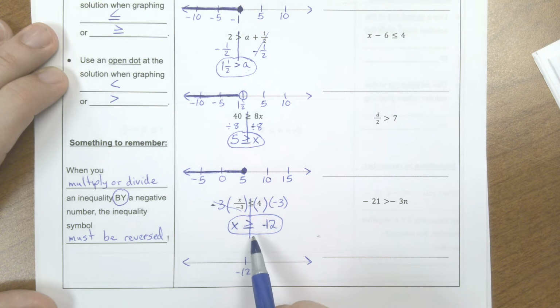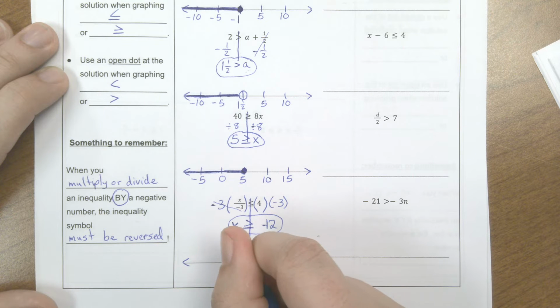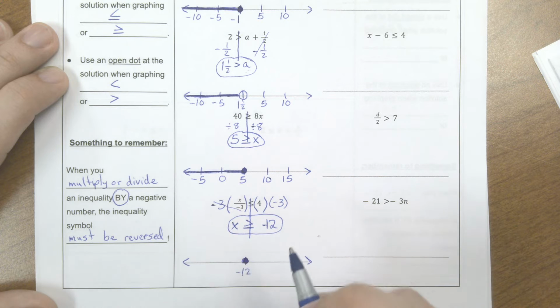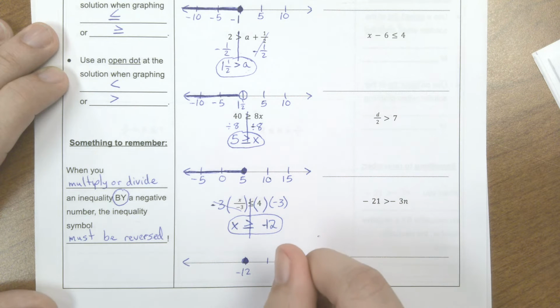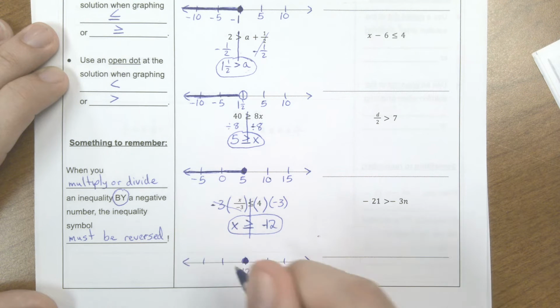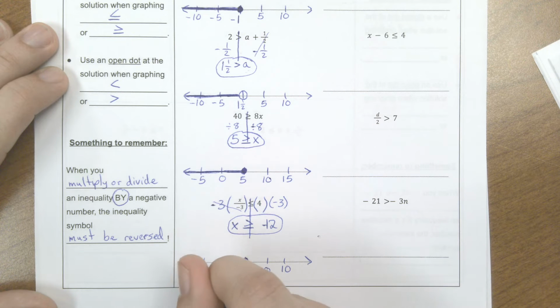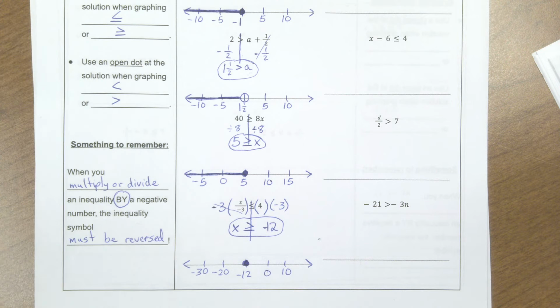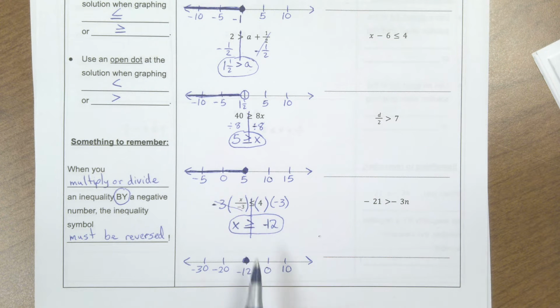Greater than or equal to -12. It can be -12, so that is a solid dot, a closed dot. All right? Pick a couple numbers bigger, a couple numbers smaller. 0 is bigger than -12. 10 is bigger than -12. -20 is smaller than -12. -30 is smaller than -20. Which of these numbers makes this inequality true?